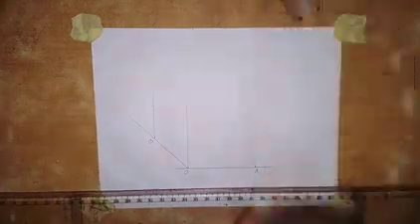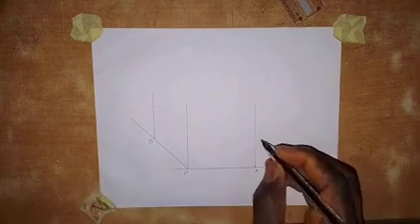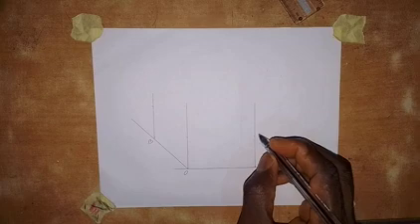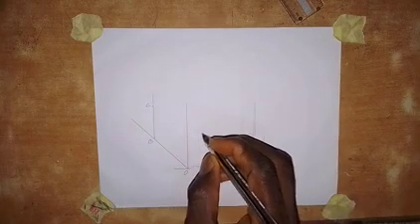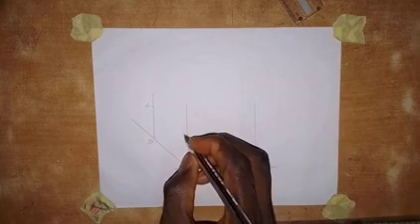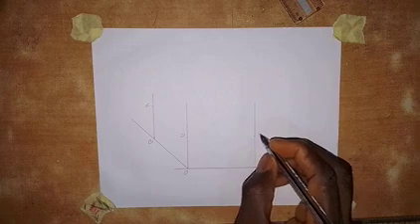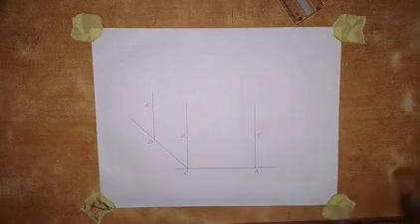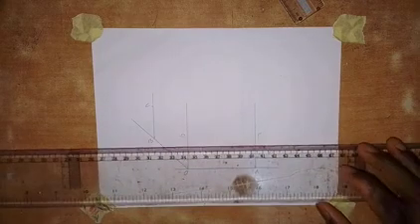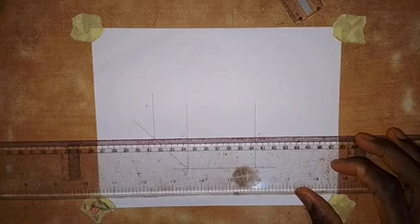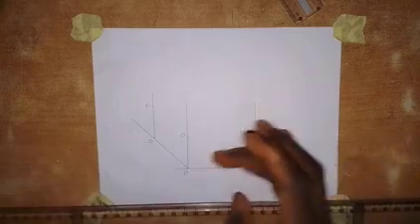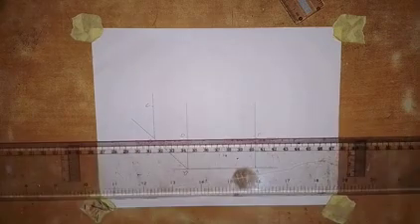What we need to do now is label these points. This point is point C for me. So this is point C, this is point D, and then this is point E. We are going to join DE together with a horizontal line. This face is just like a normal rectangle.